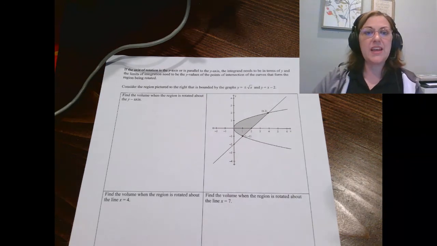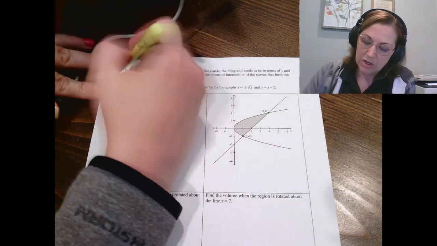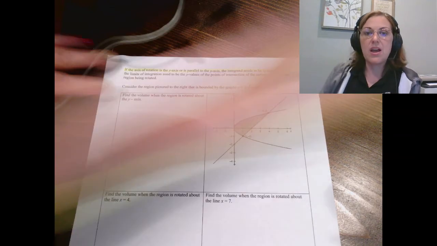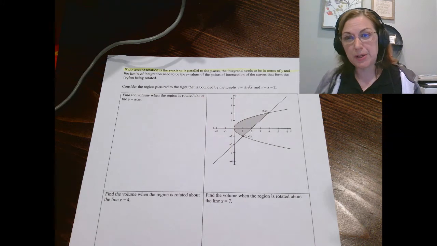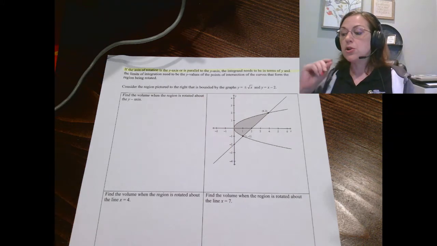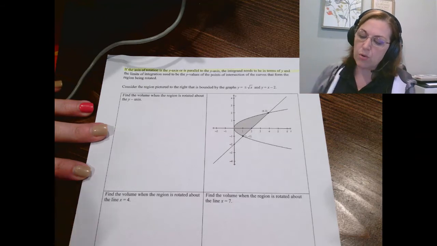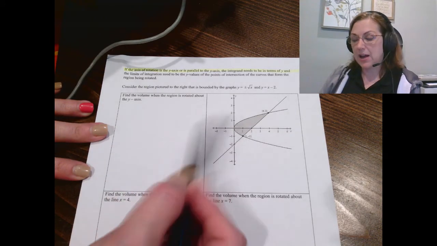Let's take a look then when your axis of rotation is parallel to the y-axis. So in this case, you need to have your integrals be in terms of y. You're still going to do your big radius and your small radius. You're just going to have to do them in terms of y. So we're going to rotate this region about the y-axis now.